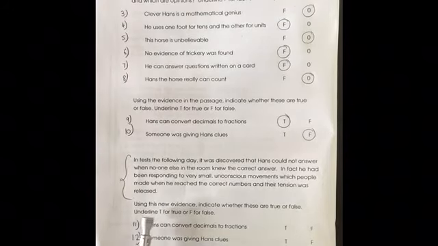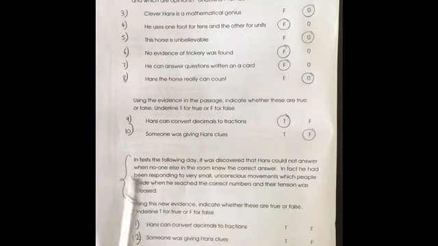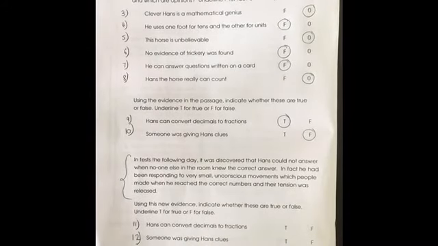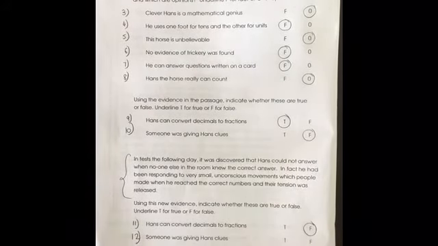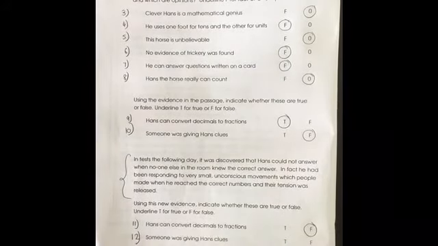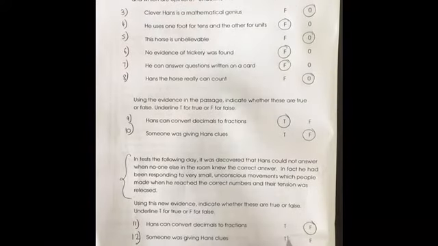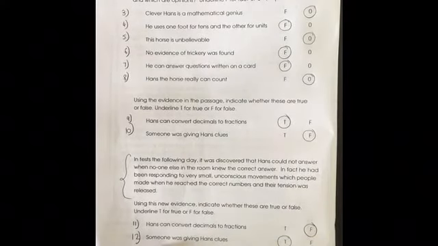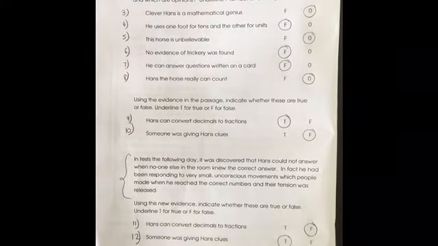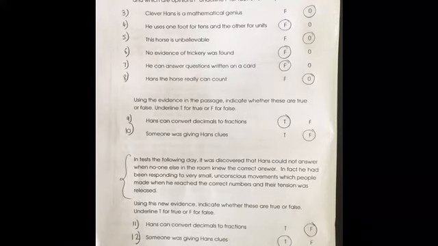So, using this new evidence that we've just read, indicate whether these are true or false now. Hans can convert decimals to fractions. He can't really, because he couldn't do it all on his own. Someone was giving Hans clues, and that is true. They weren't tricking him, they weren't being deceitful. It's the people in the audience who were giving him clues, but they didn't know they were doing it. He was just picking up on their attention.